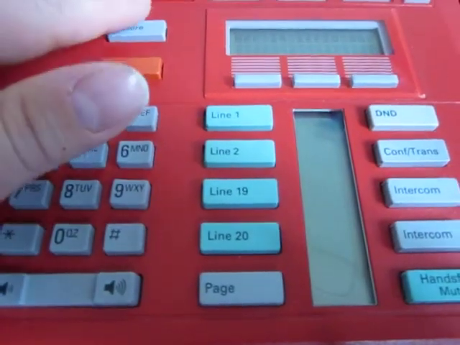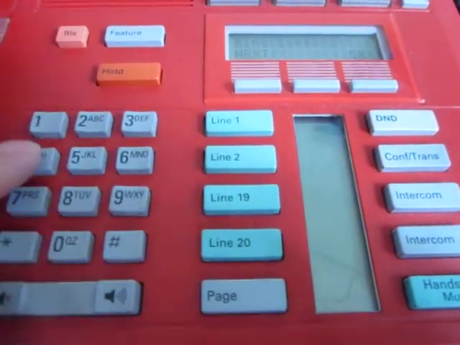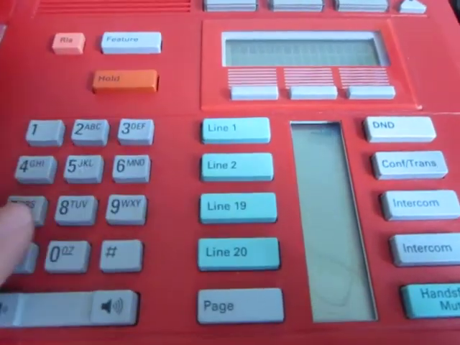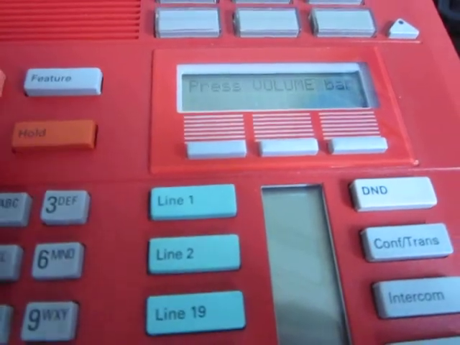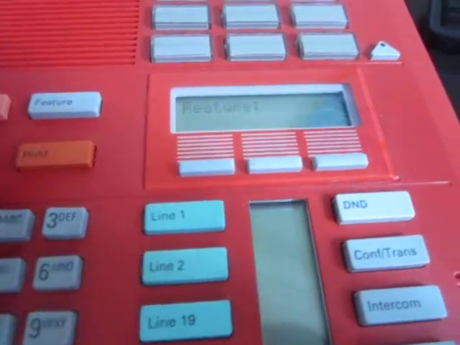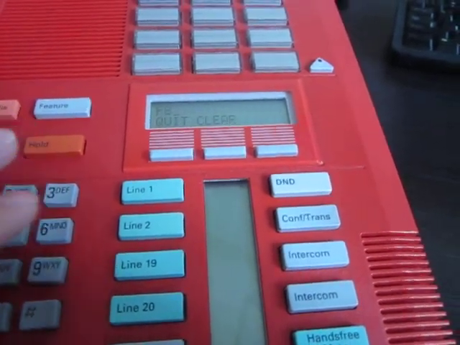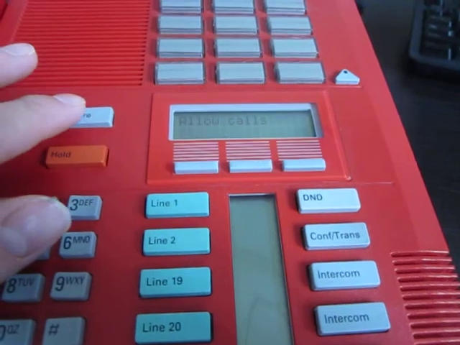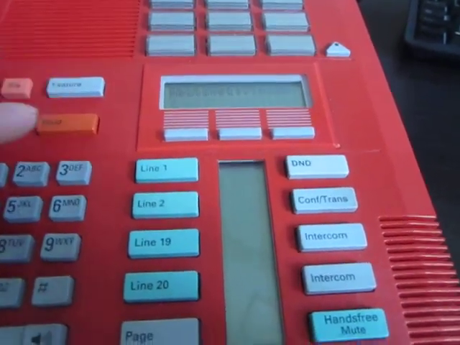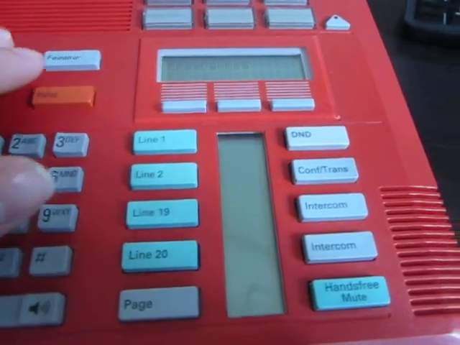So, also the feature button, you can do things like feature star 6 to change the ring, feature star 80 to do the volume. You want to program a button, feature star 3, you want to program this DND button, feature 85. It's now programmed. You want to program a page button, feature star 3, feature 62.